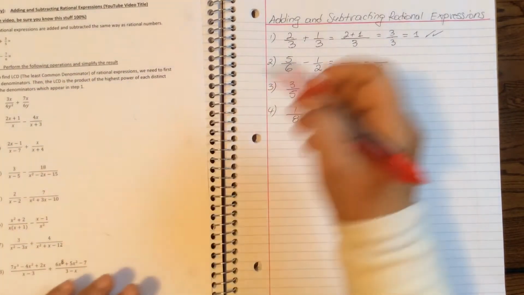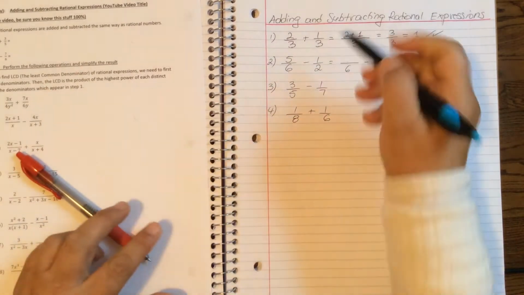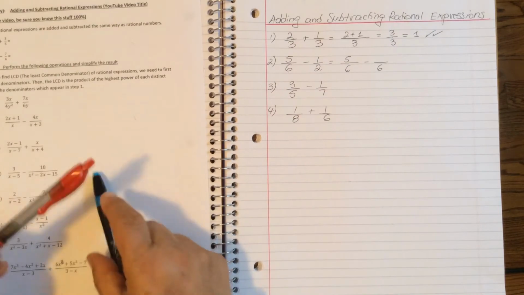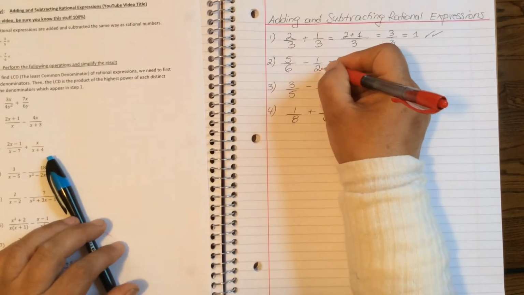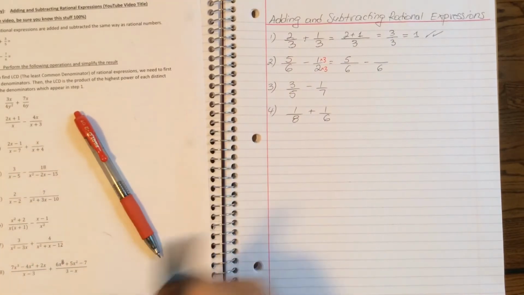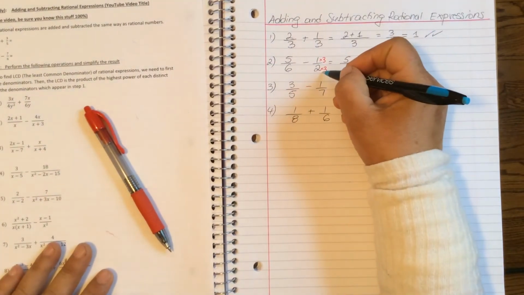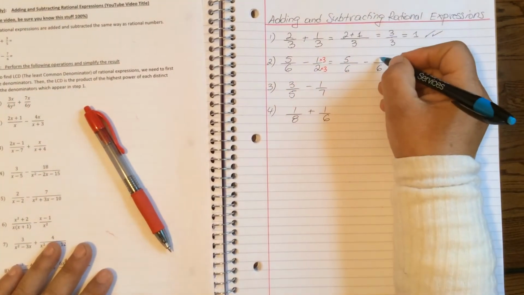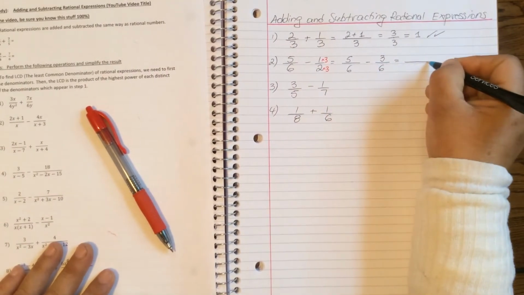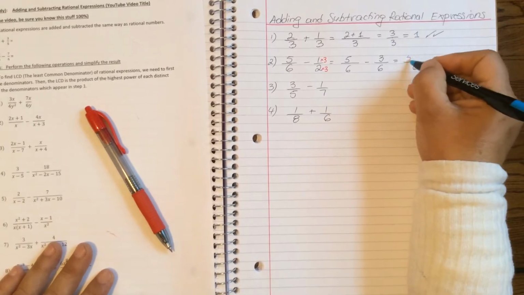The first numerator is not changing. The second denominator needs to be manipulated, multiplying by 3 up and down. So since the second denominator is changed, the first denominator also is changed.